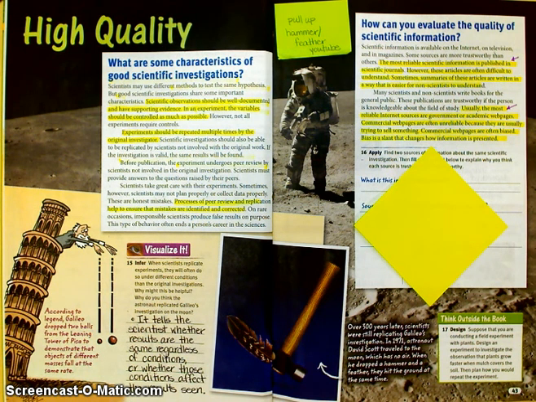On page 43, I highlighted where it says the most reliable scientific information is published in scientific journals. Okay, however, these articles are often difficult to understand. Sometimes summaries of these articles are written in a way that's easier for non-scientists to understand. The next paragraph, usually the most reliable internet sources are government or academic web pages, meaning something that's run by the government or something that's run by a university. Commercial web pages are often unreliable because they are trying to sell you something. Commercial web pages are often biased, and remember that bias is a slant that changes how information is presented. They're going to try to present it in such a way that convinces you of what they want you to know.